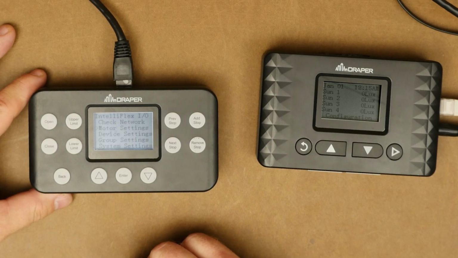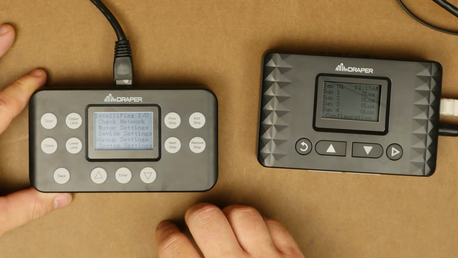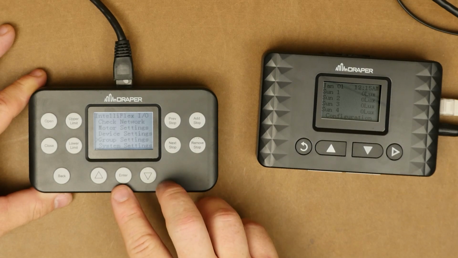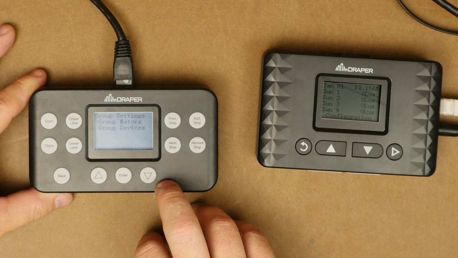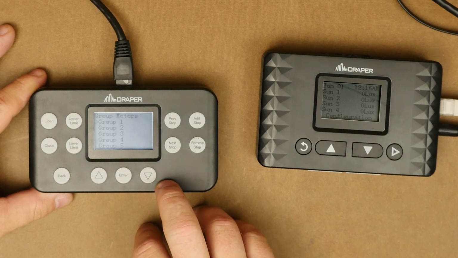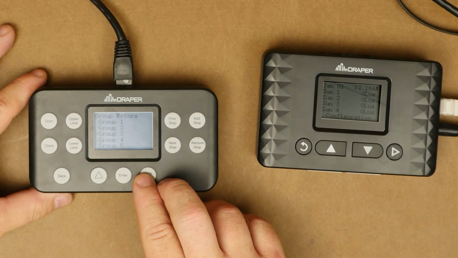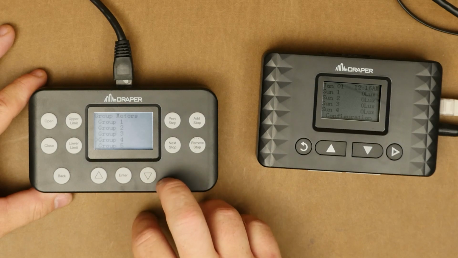From here, I can also set my motors into groups by going to group settings. So I'm going to use my down arrow to navigate to group settings, hit enter. From here, I'm going to select group motors. And then I'm going to be presented with my 64 available groups. I can select any of these groups. I'm going to jump down to group 4, hit enter.